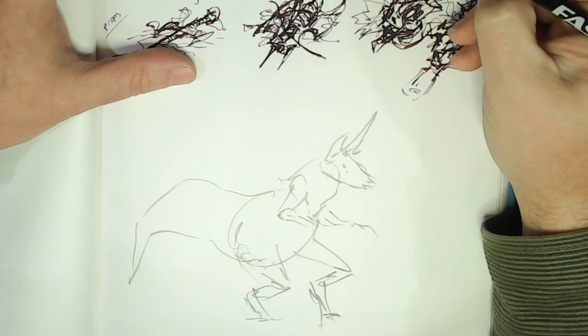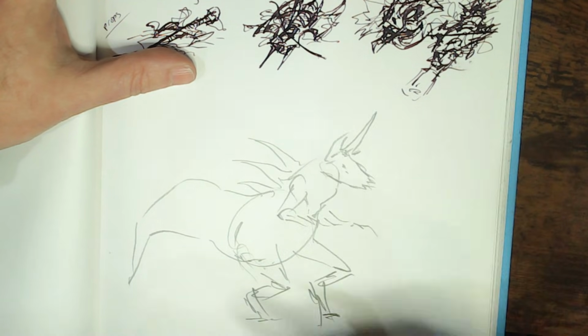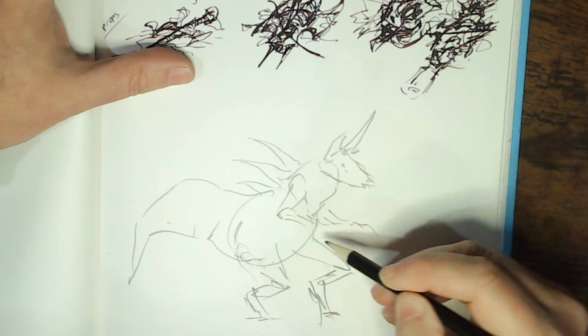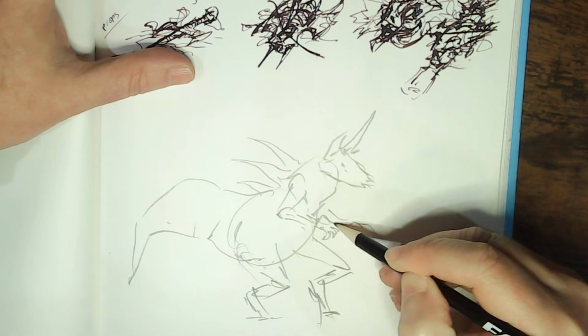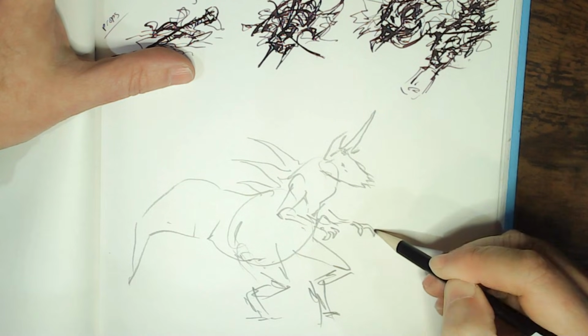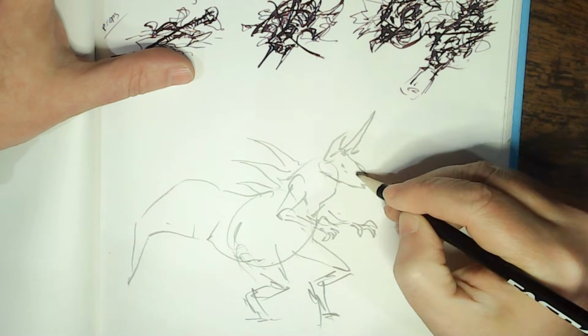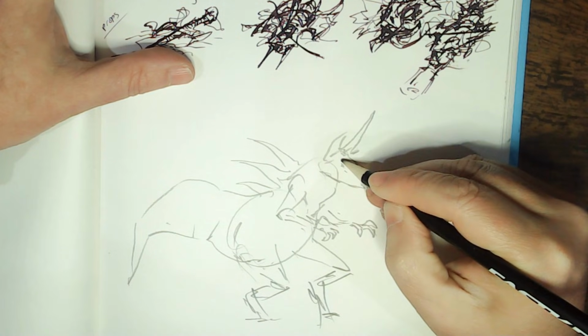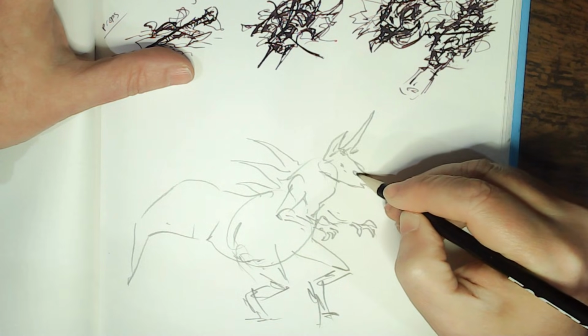Looking at, he has some kind of spine thing on his back, maybe. Wondering where the eyes are. We could put the eyes way back here, which is where I would instinctively put them, but I could also kind of put them up here in front.